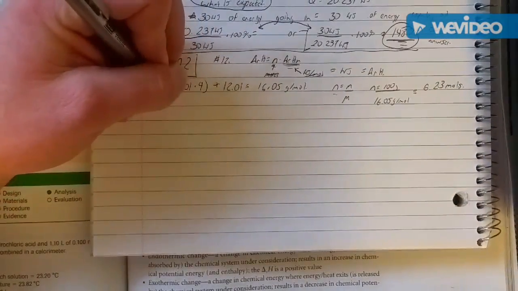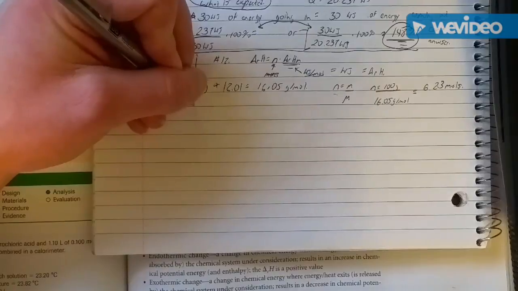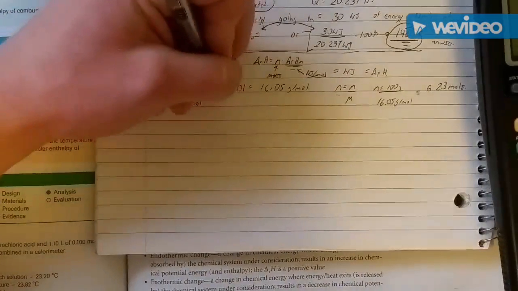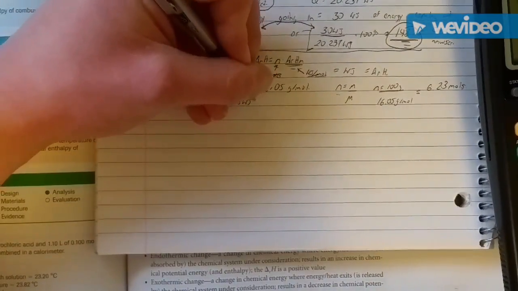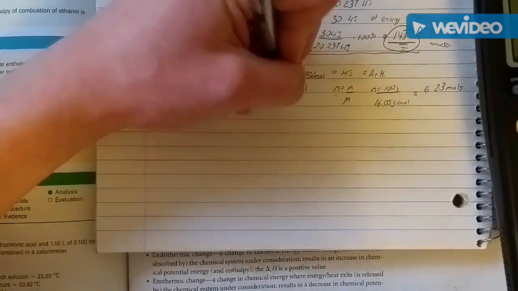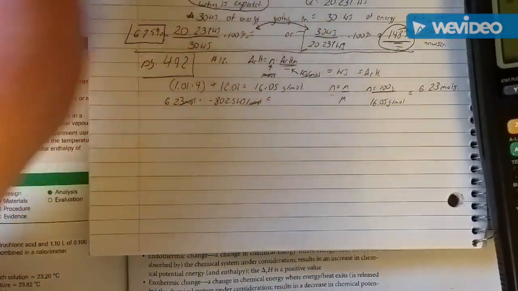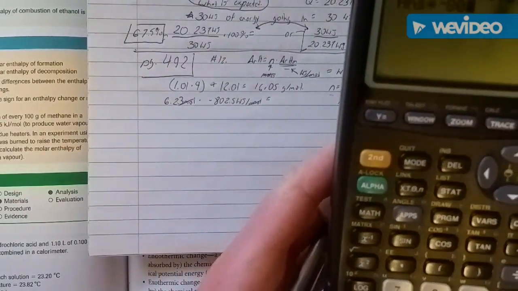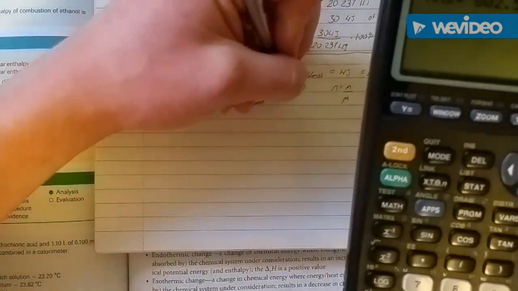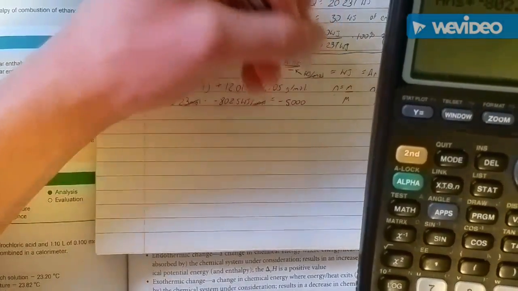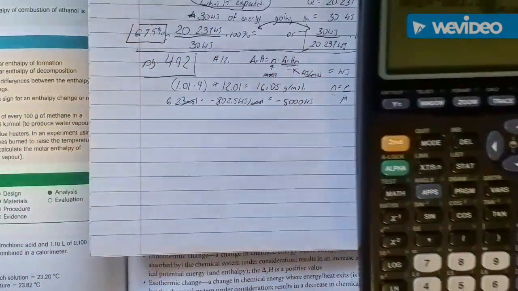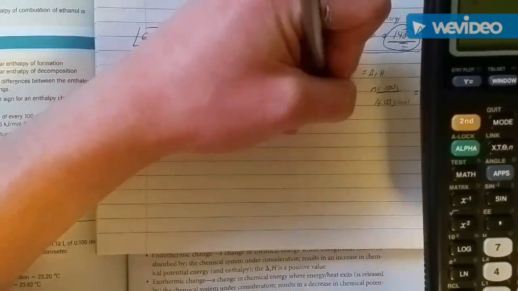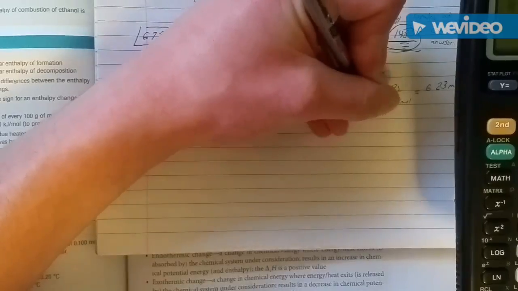Now we'd go 6.23 moles multiplied by our negative 802.5 kilojoules per mole. The moles would cancel, and we'd be left with roughly negative 5,000 kilojoules of CH4 when 100 grams combust.